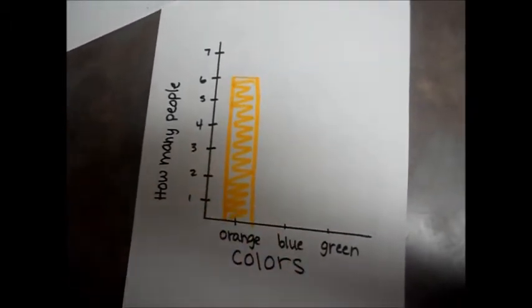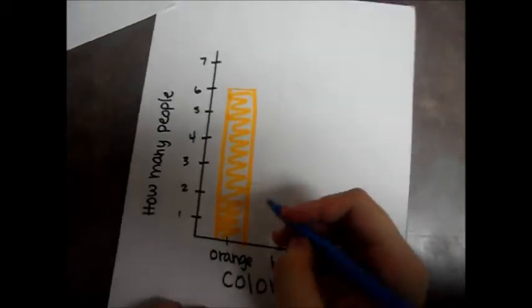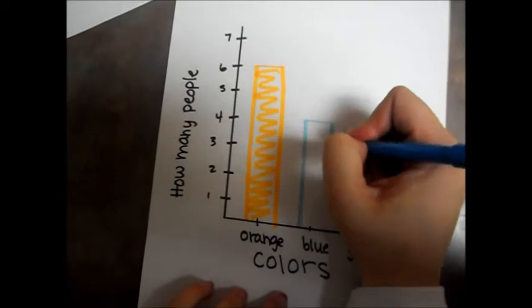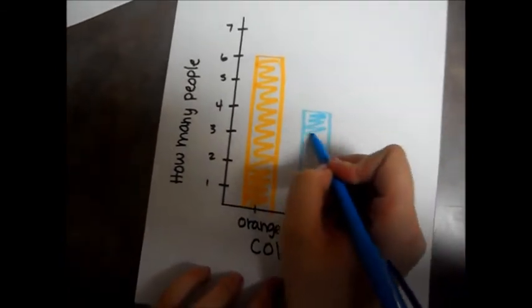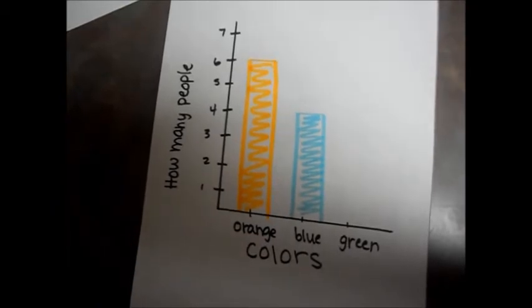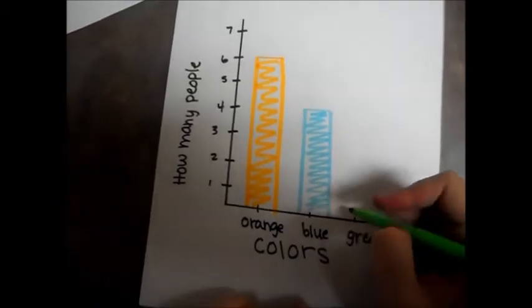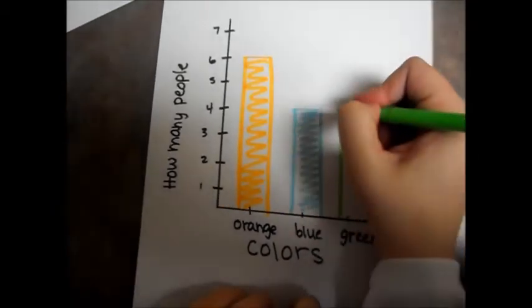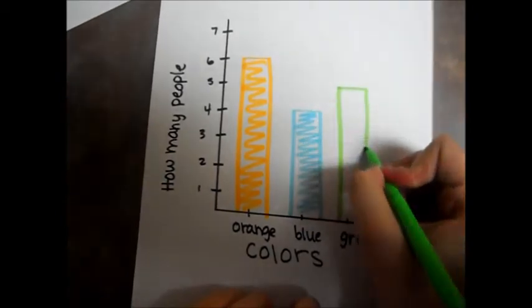The next color, blue. There were 4 people that liked blue. So we're going to go all the way up to the 4. And then last, the green, there were 5 people that like green. So we're going to go all the way up to the 5.